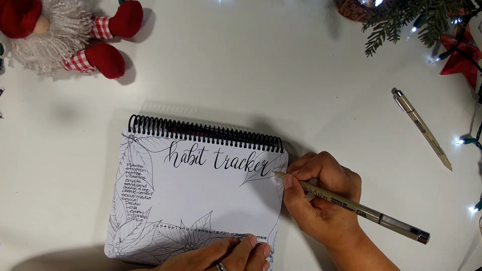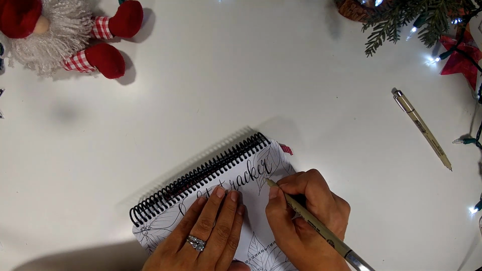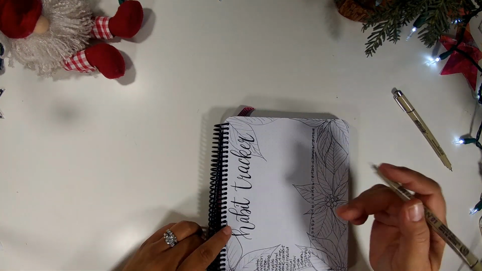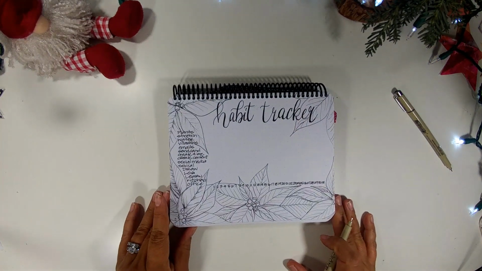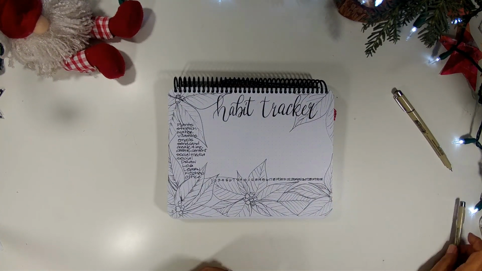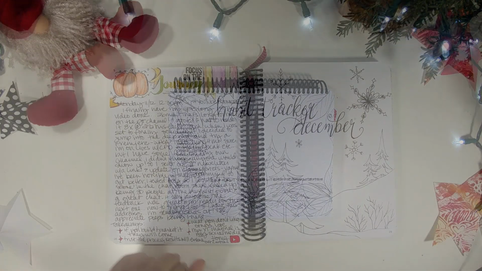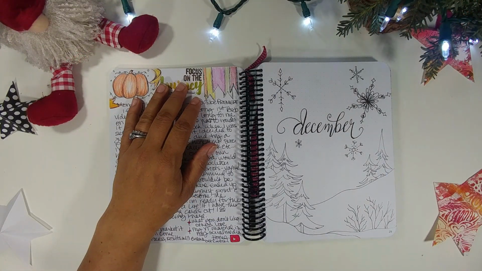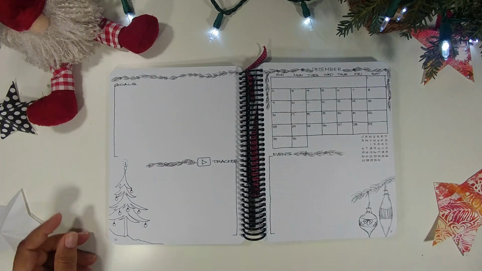So in a minute, we're going to quickly flip through all the different things that we've already done. If you're interested in seeing the remaining weekly spreads that I have, because I have 3 other weekly spreads that are completely different from the one that you saw, definitely leave me a comment below and I will film those for you. And I hope you enjoy these, and I hope you have fun creating your own pages.